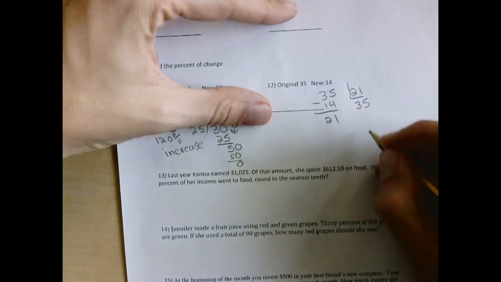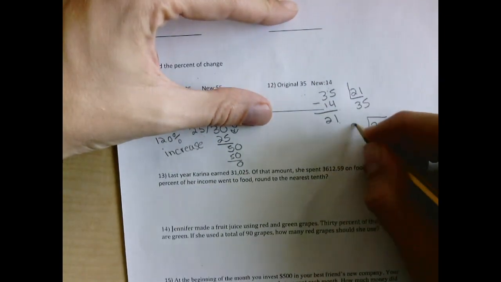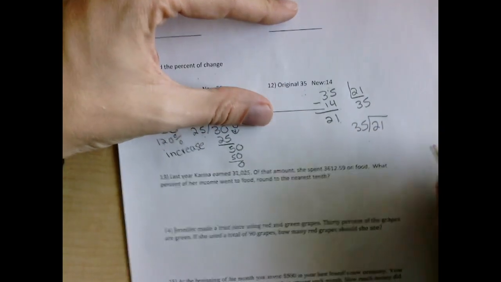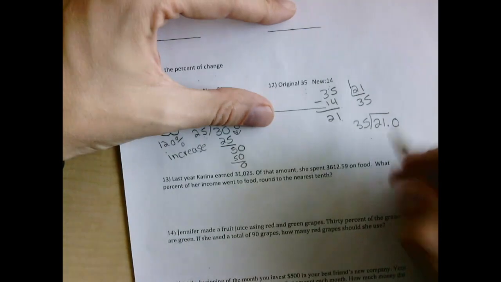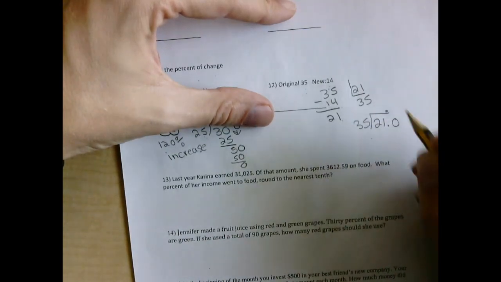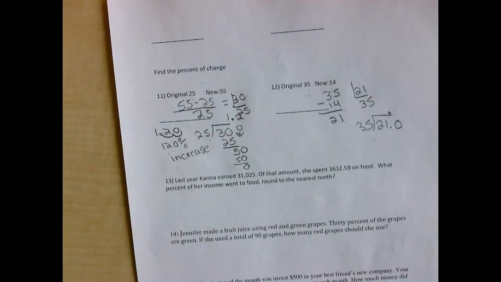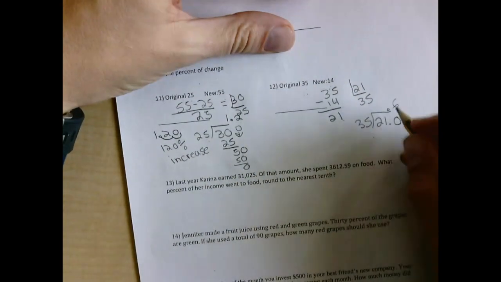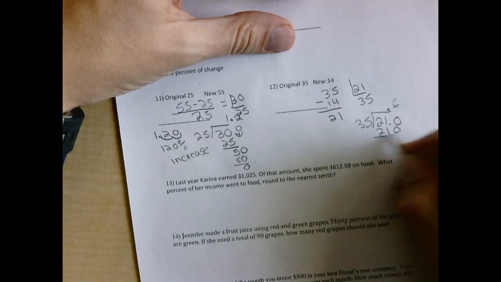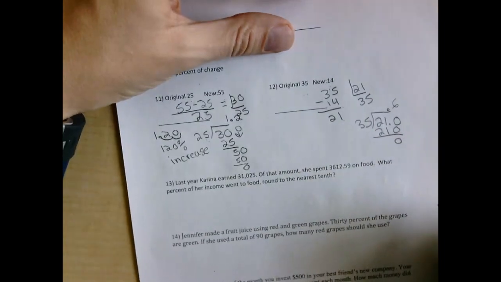Next, I'll divide. You do 35 on the outside and 21 on the inside. 21 can't go into 35, so we have to add a decimal. 35 can go into 210 6 times. 35 times 6 is 210. But the remainder is 0.